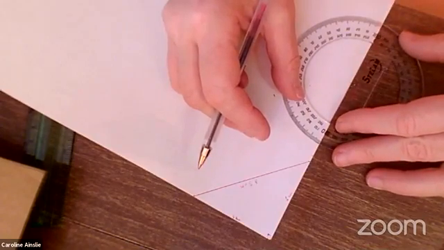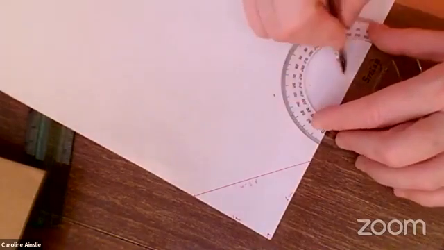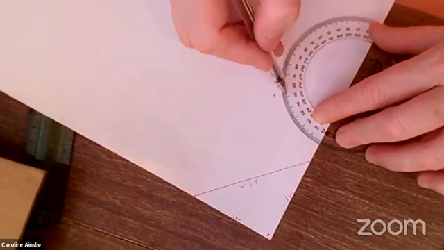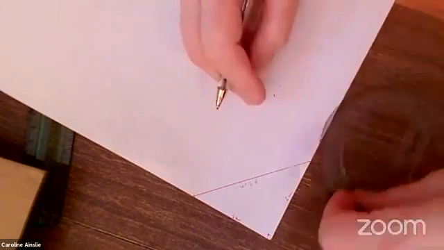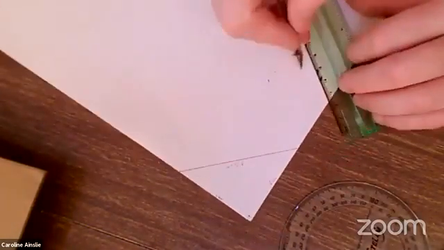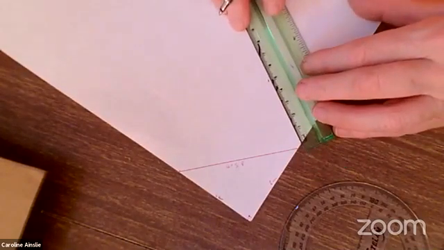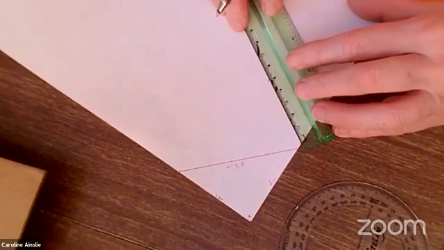Set it nice and straight. Push it down nice and hard. And then we want 60 from there. Now this time I do have to do that: 10, 20, 30, 40, 50, 60, 120. There. And now, make sure you ignore that one that I made in error. So now we know this one's going to be 6 centimeters. So hopefully I've done this accurately enough.